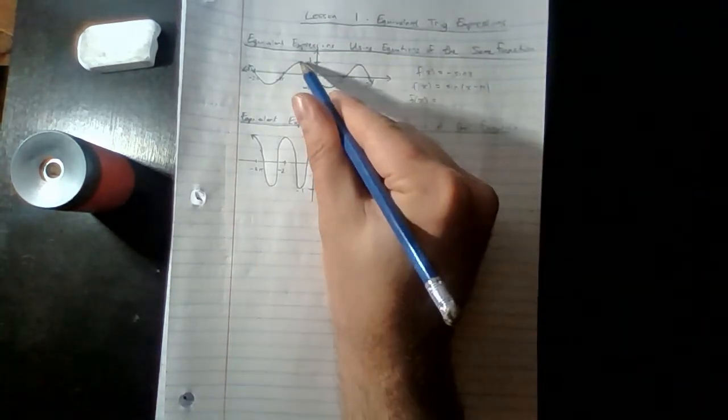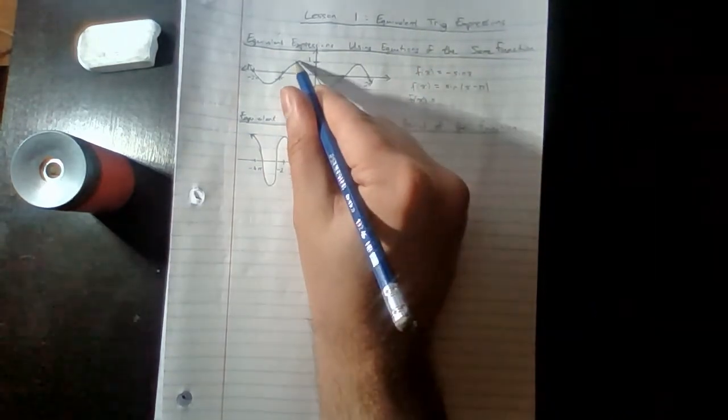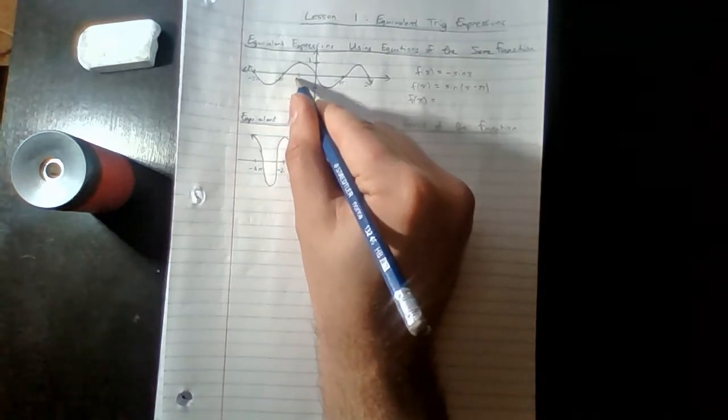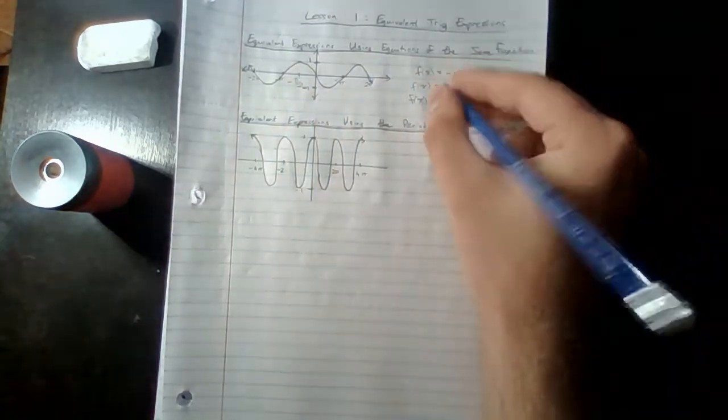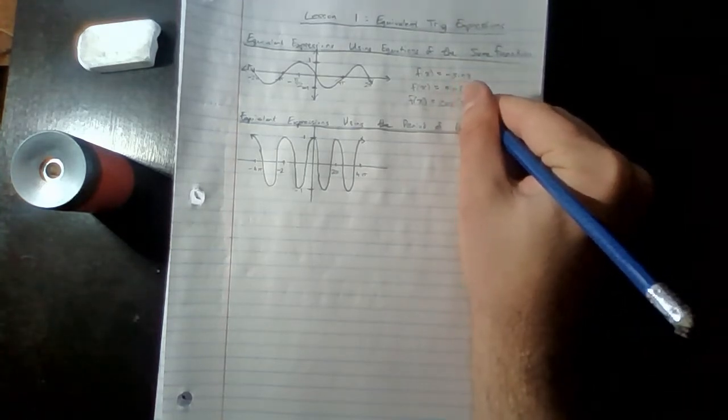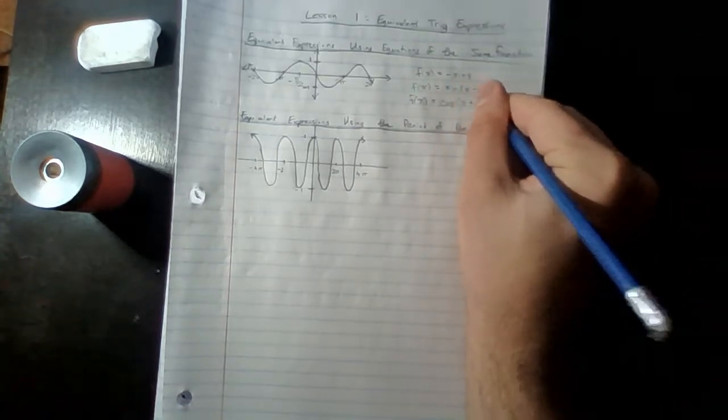Cos functions, we always start at the top at y equals 1 or f of x equals 1. So this could be a cos function that's shifted to the left by pi over 2. So this could be f of x equals cos of x plus pi over 2.